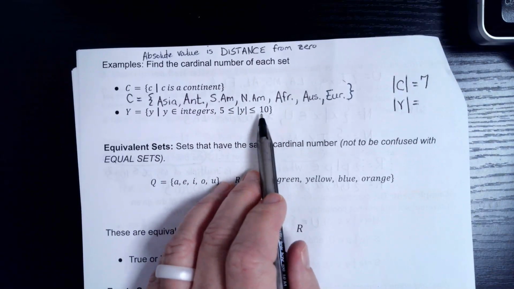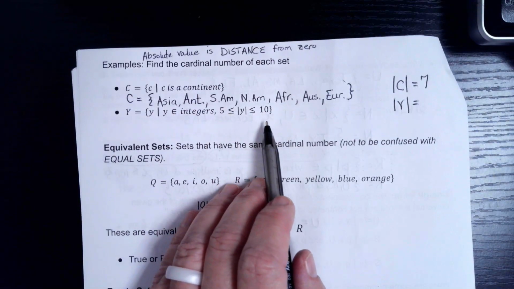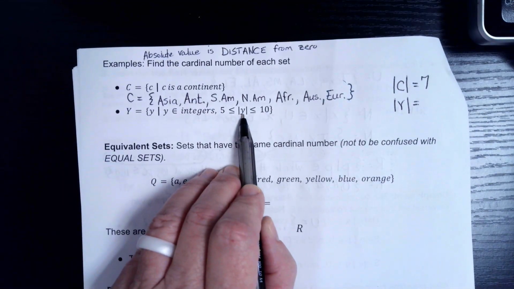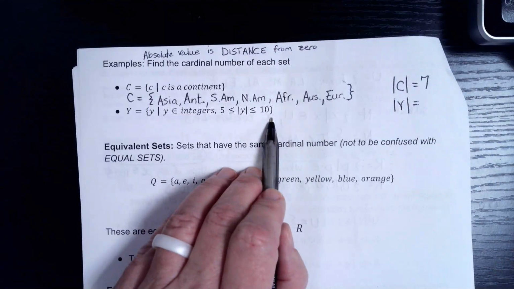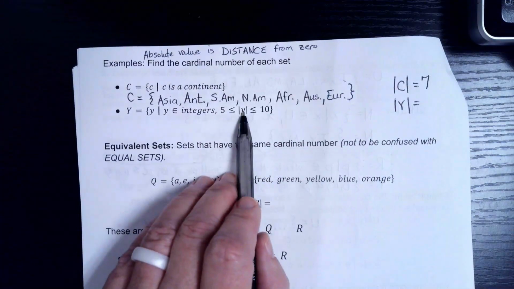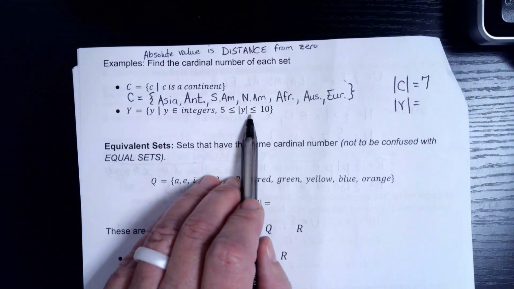Could -2 have been a Y? Plug -2 in here. What's the absolute value of -2? 2. Does that fall between 5 and 10? No. What if I plugged 7 in here? What's the absolute value of 7? 7. Is that between 5 and 10? Yes.